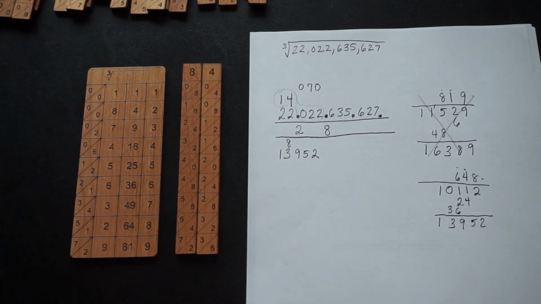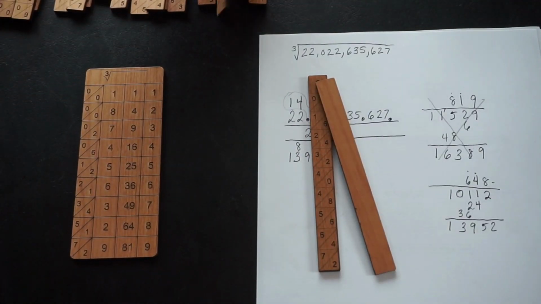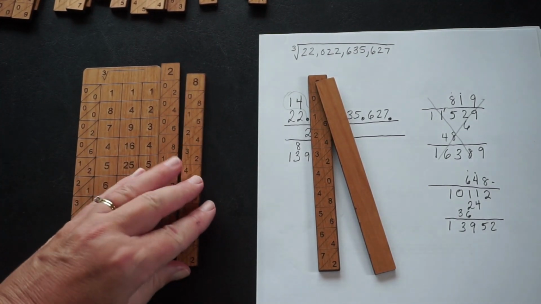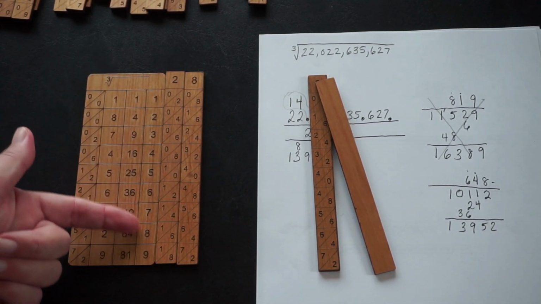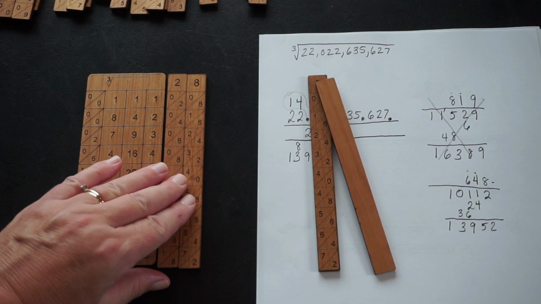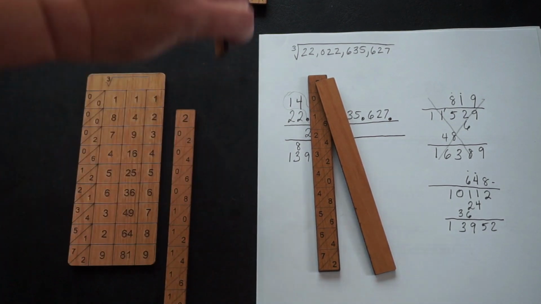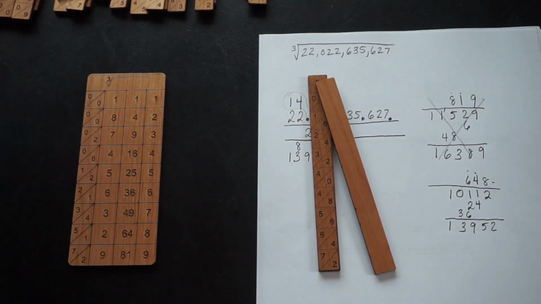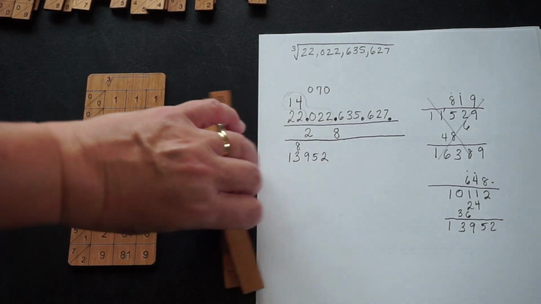You can just do 28 times 28. Again, I'll put a link to the multiplication video, but that's not what this video is about. So I'm just going to work this one straight through.